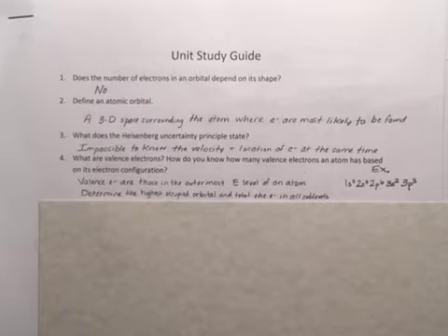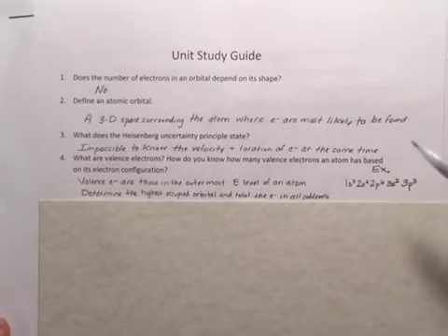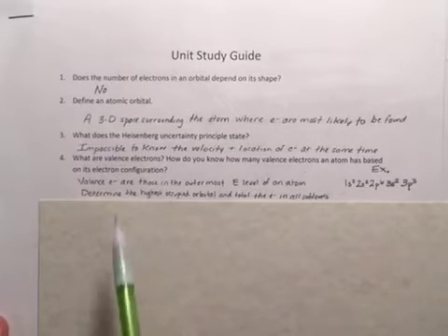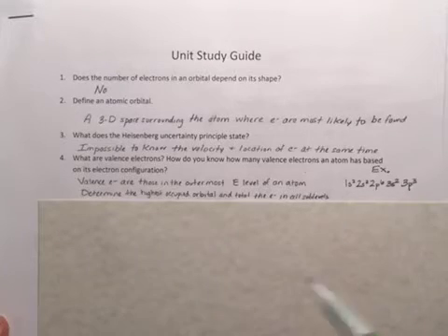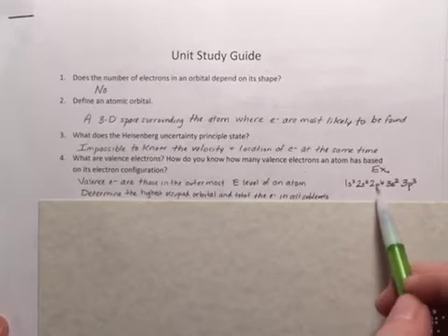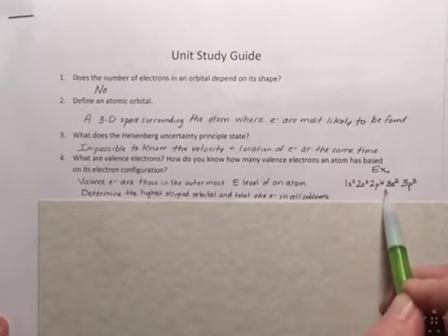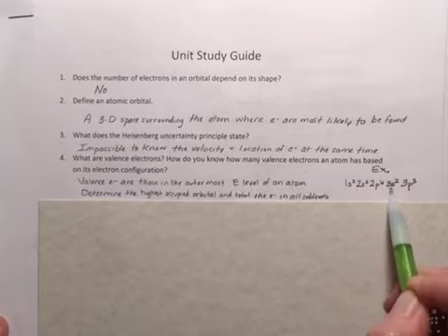So off to the side here, I've put an example electron configuration. So it says step 1, determine the highest occupied orbital. So we're going to determine the highest. So we have principal energy level 1, 2, or 3.